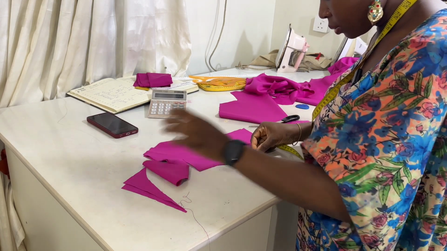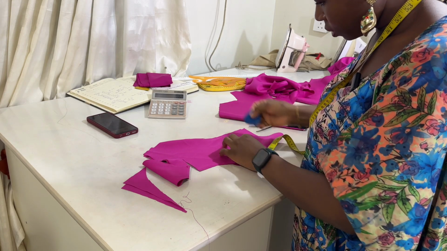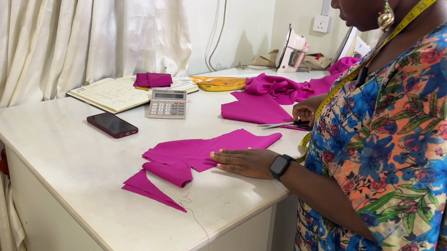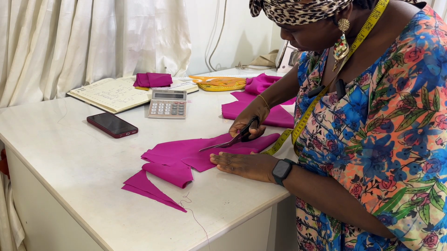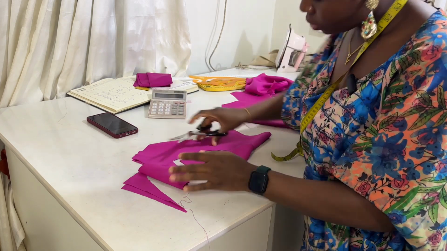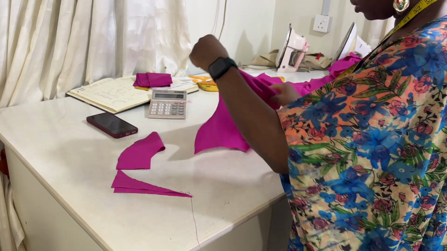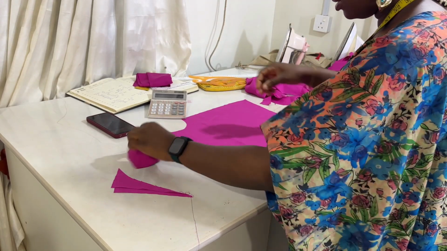Four inches. If you like, you can use bias to pipe it.